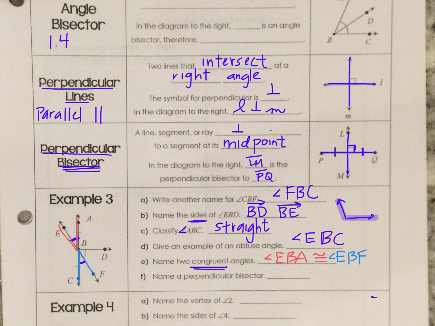All right, and the last thing that we're going to do together says name a perpendicular bisector. Well, when I see the word perpendicular, I always think right angle. When I think right angle, I always think of the square in the corner. So here's our square in the corner. And the two lines that it's touching, this purple line right here, and it's touching this red line.